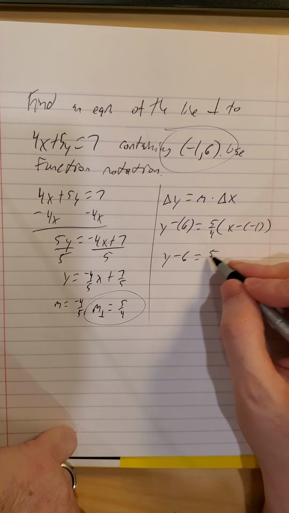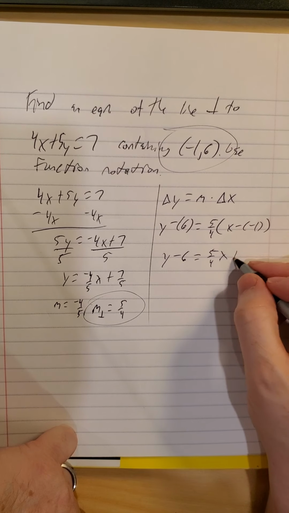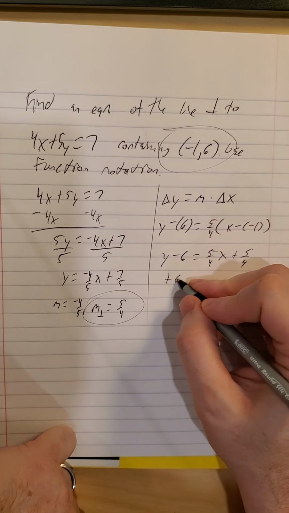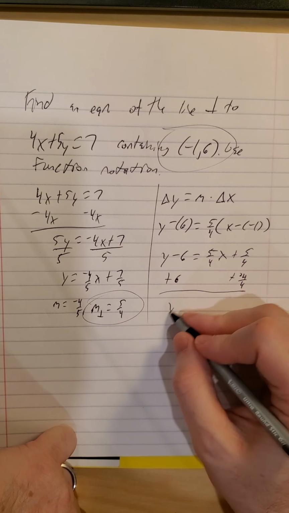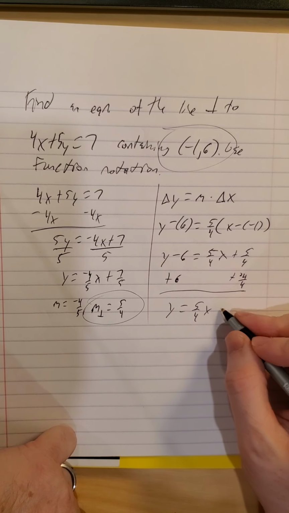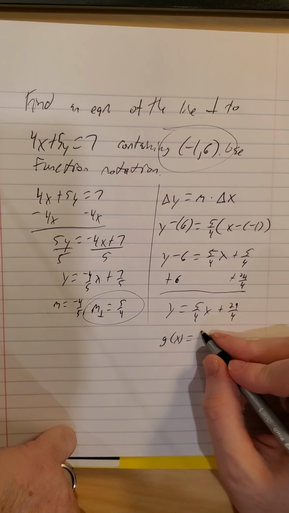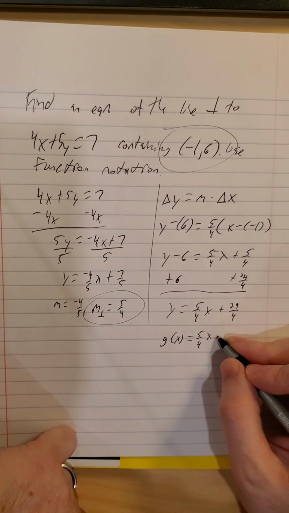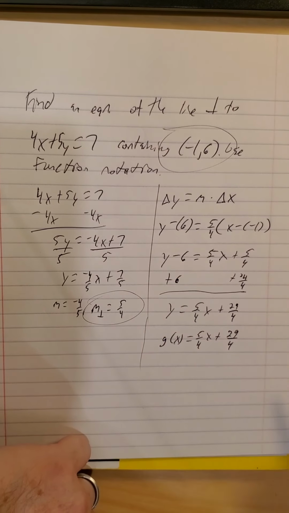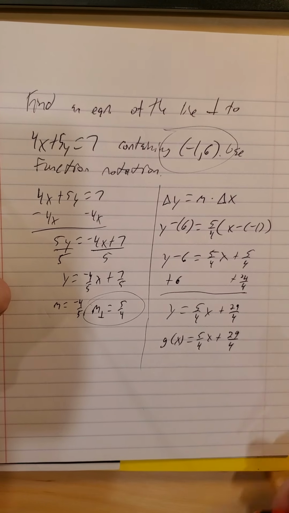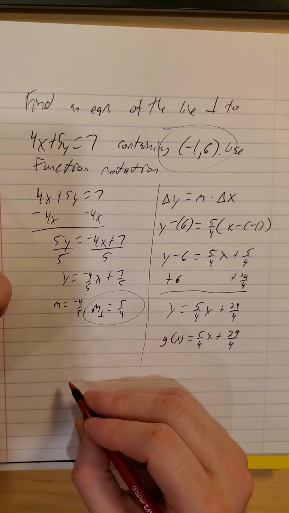So y minus 6 is 5/4 of x, minus a negative turns into a plus, and 1 times 5/4 is 5/4. So I'll add 6, which is 24/4. Think of 6 over 1, so y is 5/4 of x plus 29/4, and then just give it a name, f of x, g of x. Pick a letter, make it of x. All right. So there is our line with the given characteristics in function notation.